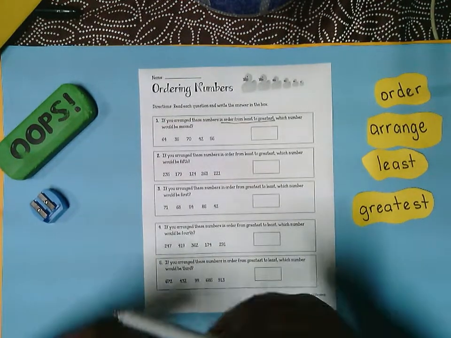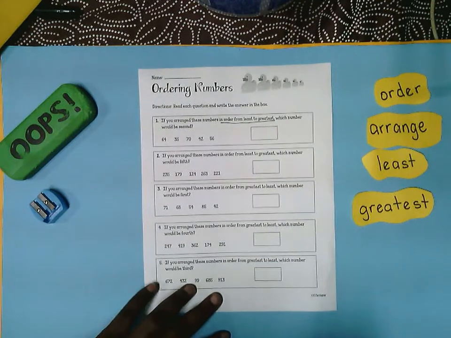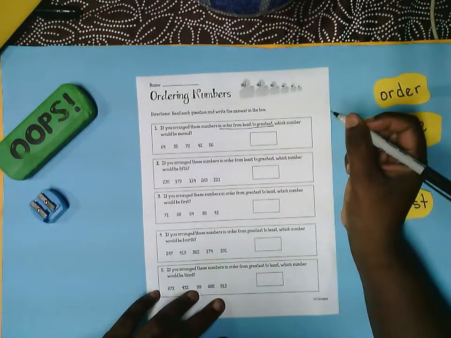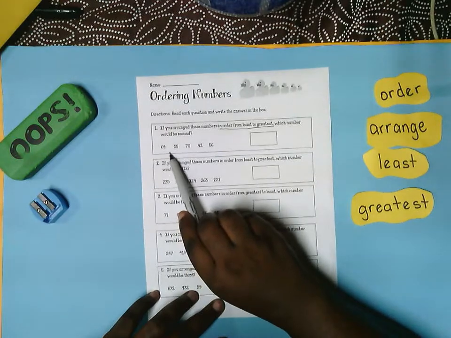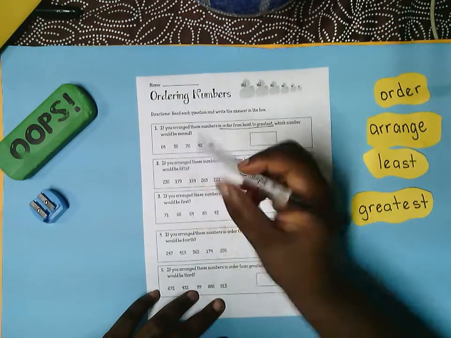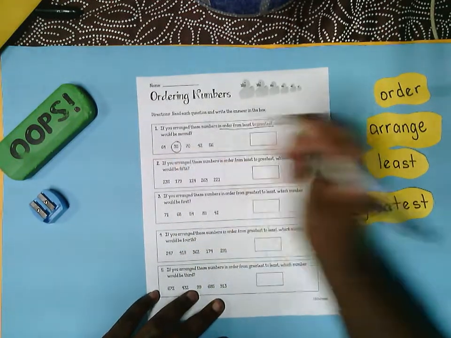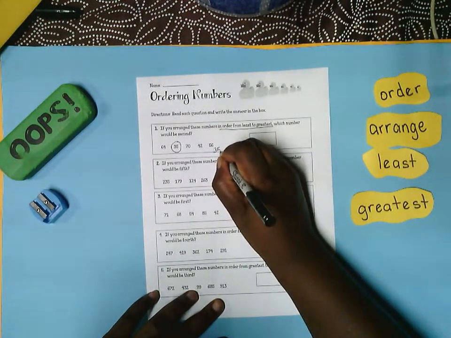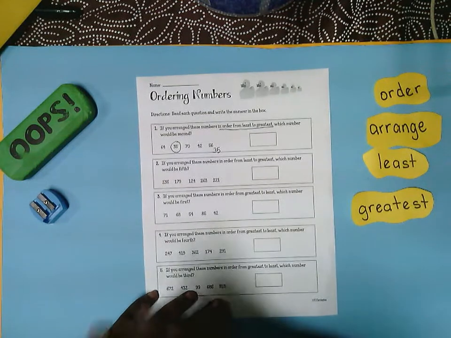Now we just completed a worksheet where we were practicing this. So I will put the numbers in order from least, from the smallest to the biggest. So the smallest out of all of these is, I will start here with 35. So I'm rearranging it myself.